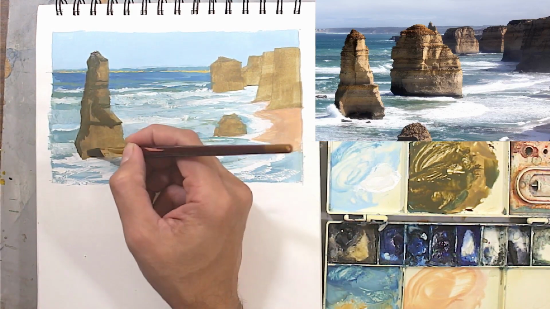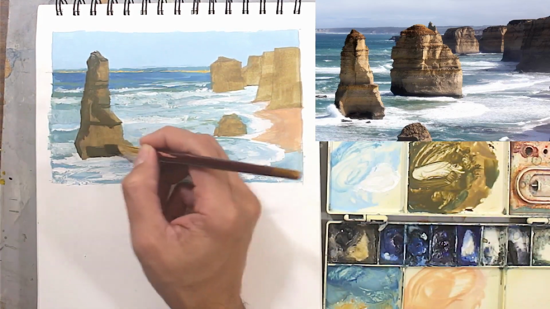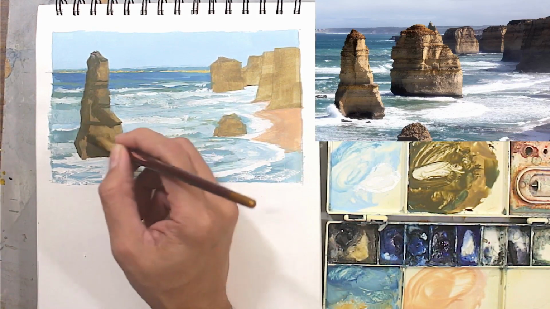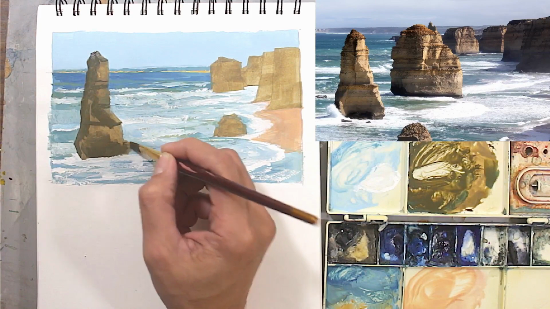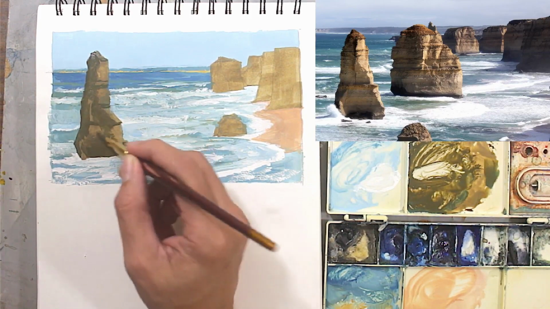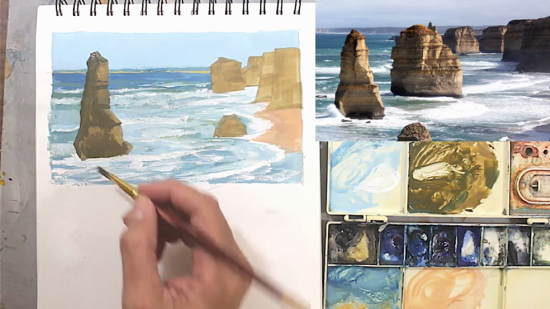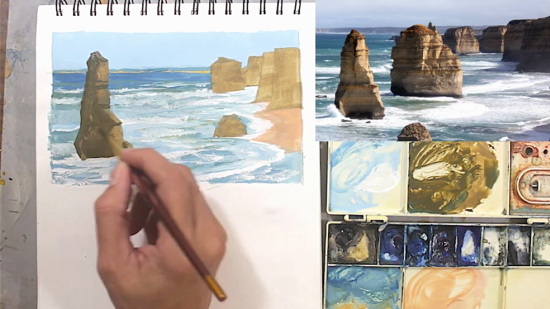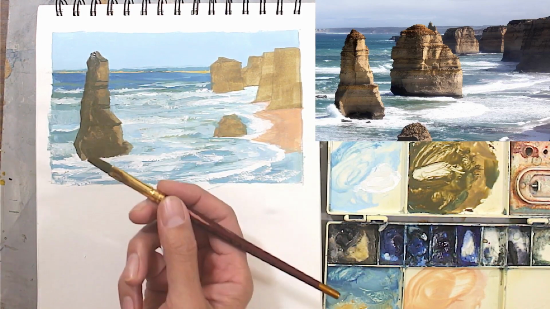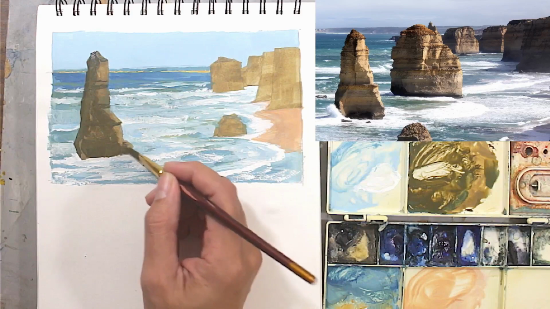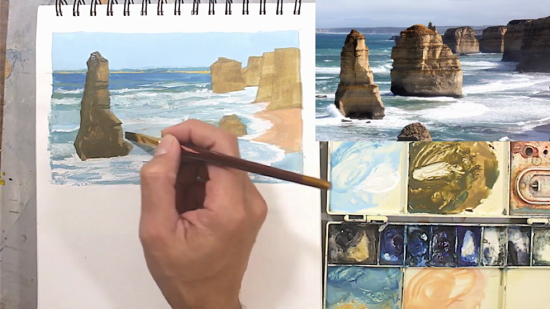You can see that the rock is dark here and it becomes lighter and lighter. You can see that the rock has now started looking three-dimensional. I'm using the brush now like in a dry brush technique, because that creates those horizontal lines pretty easily.